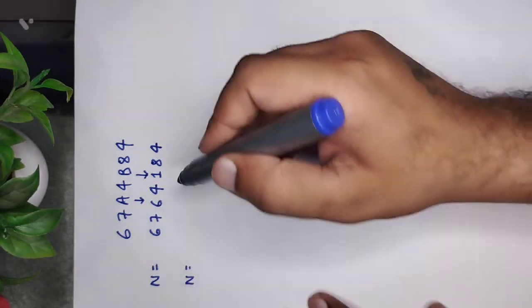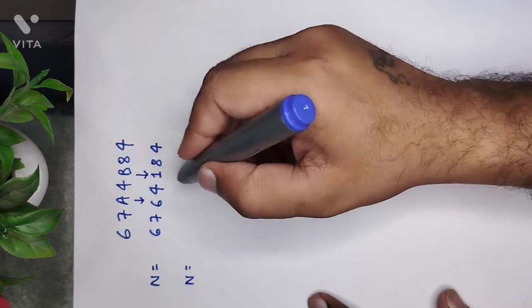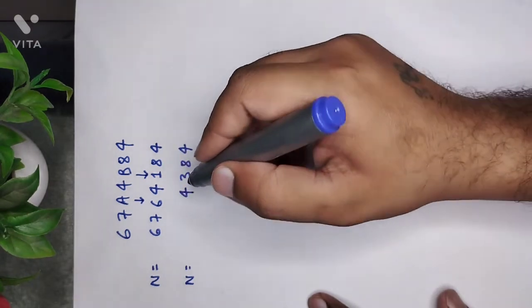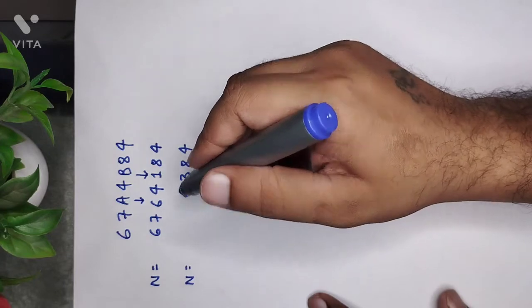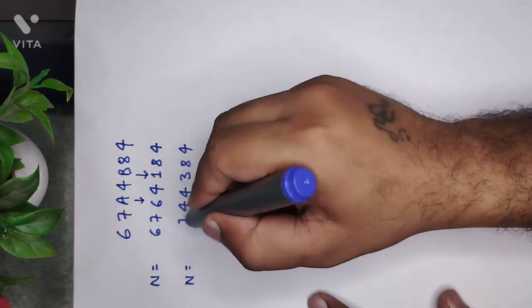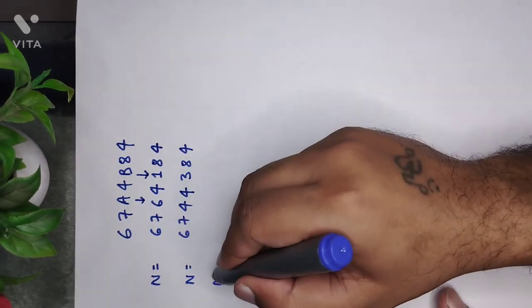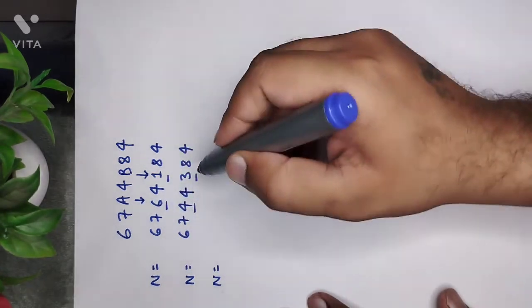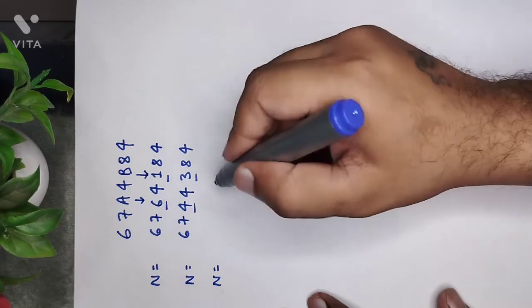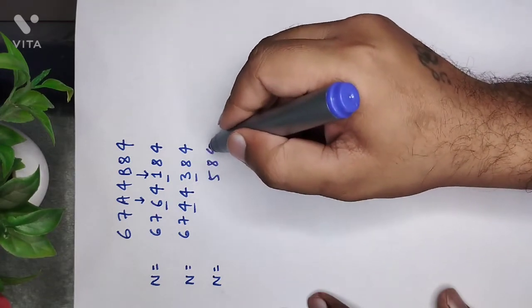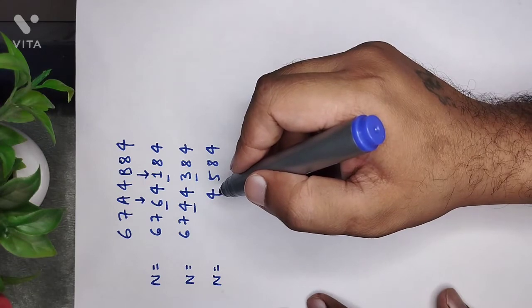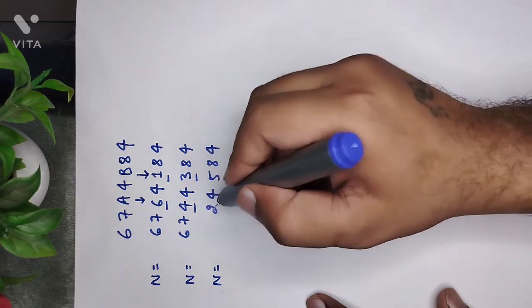Now second number is, when we got value of b as 3, then in that case we got value of a as 4. Similarly, when we got the value of b as 5, in that case we got the value of a as 2.